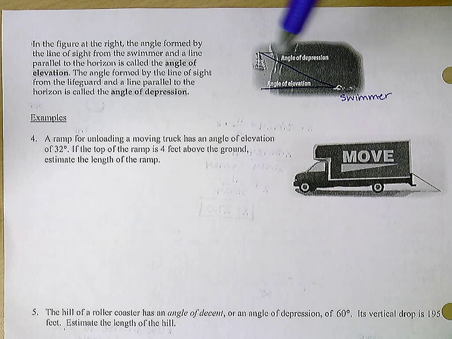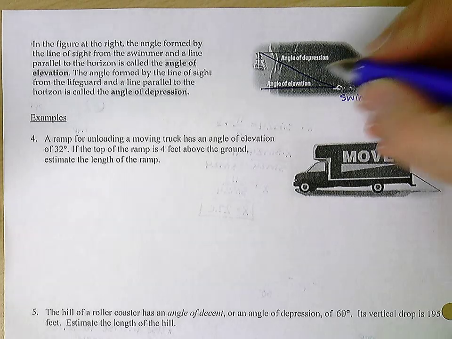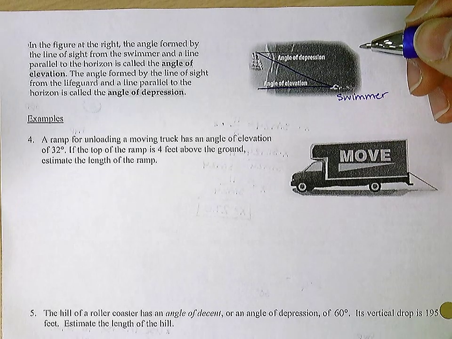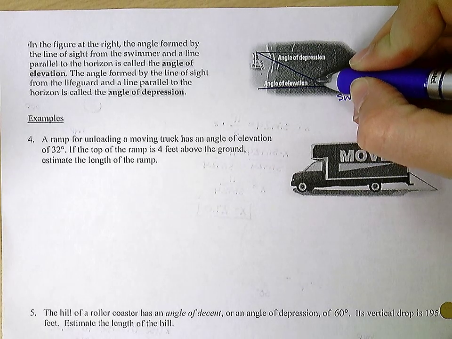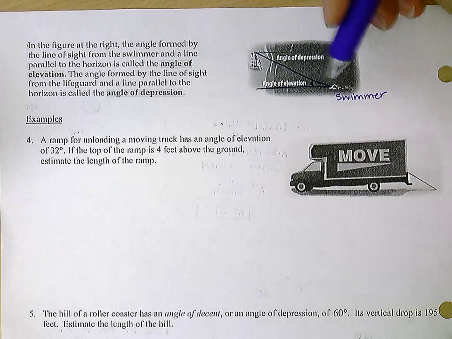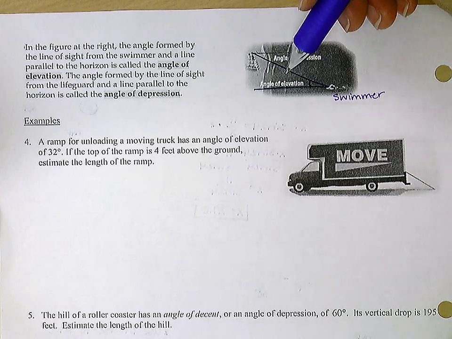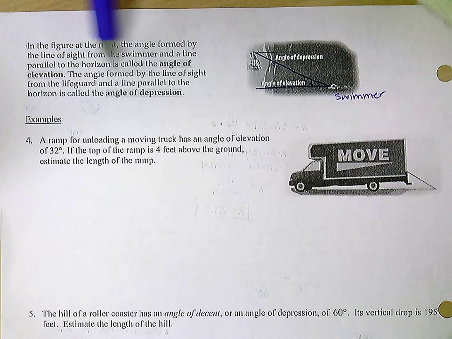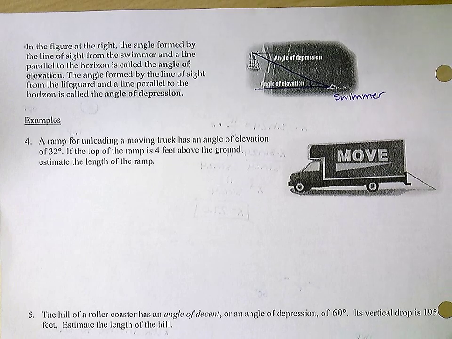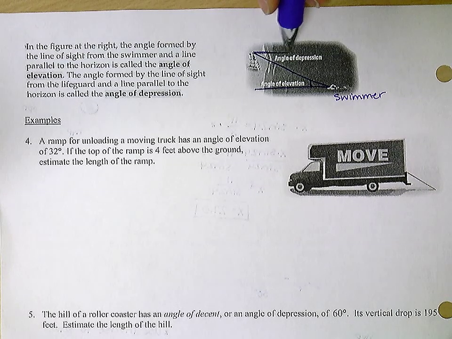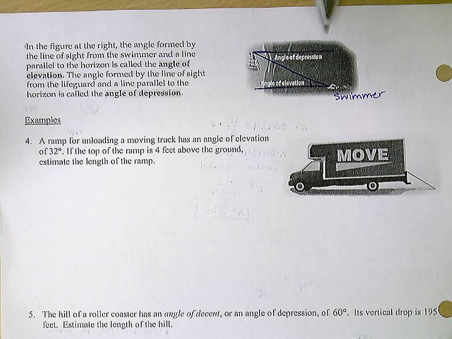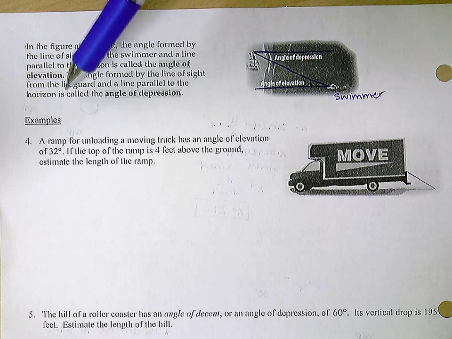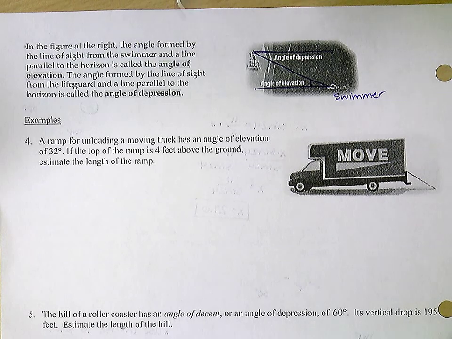All right, so if the swimmer is looking up at the lifeguard, this angle, quiet please. This angle formed by the horizontal and that line of sight is called the angle of elevation. Okay, the angle formed by the line of sight from the lifeguard, okay, line of sight is right here. Okay, that's that horizontal. And the line parallel to the horizontal is called the angle of depression.